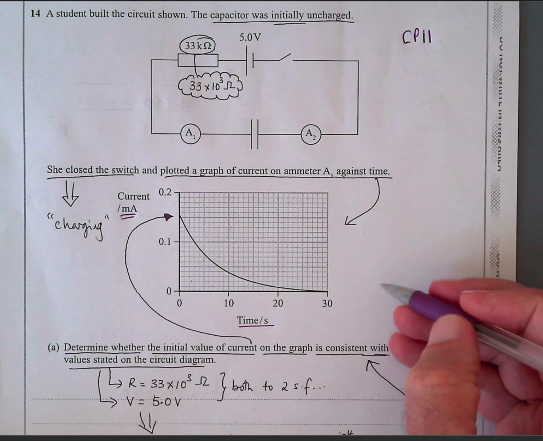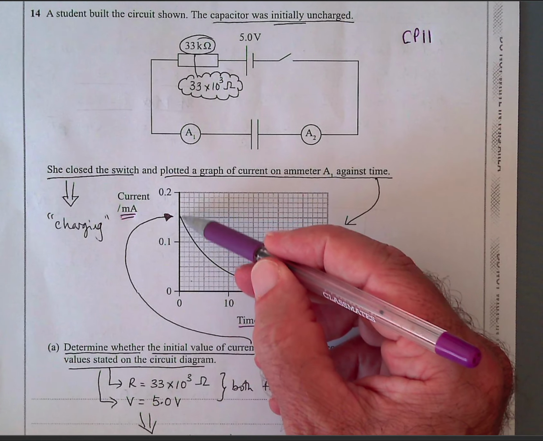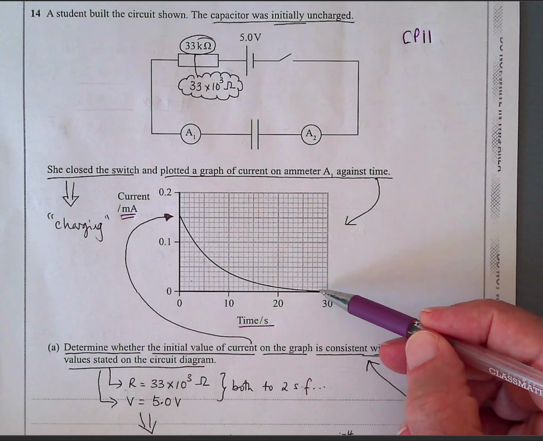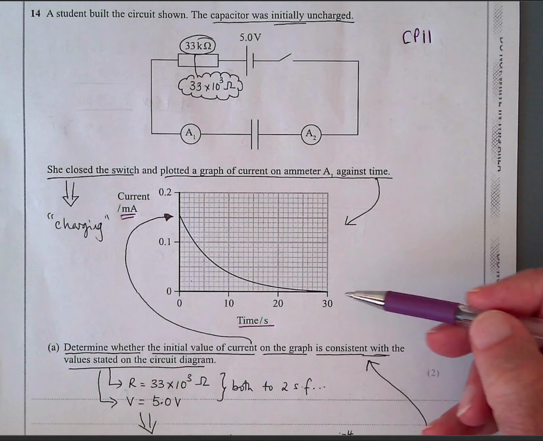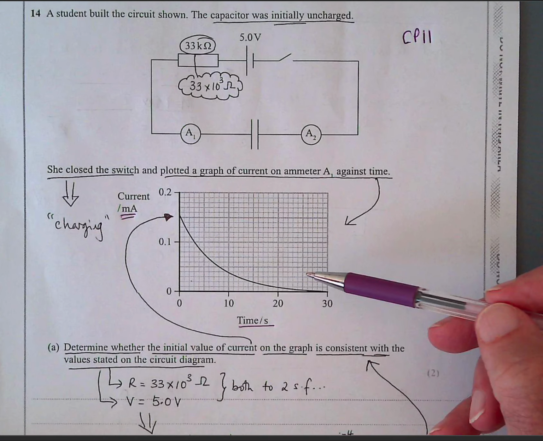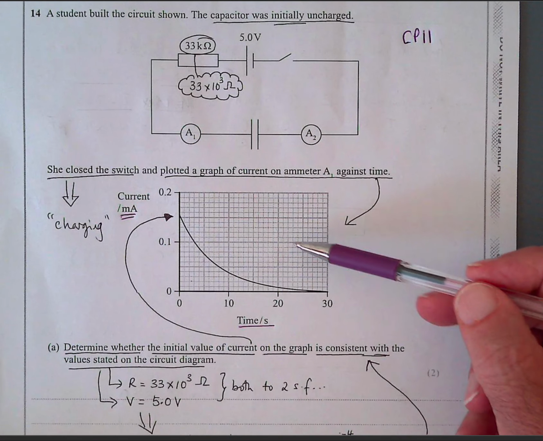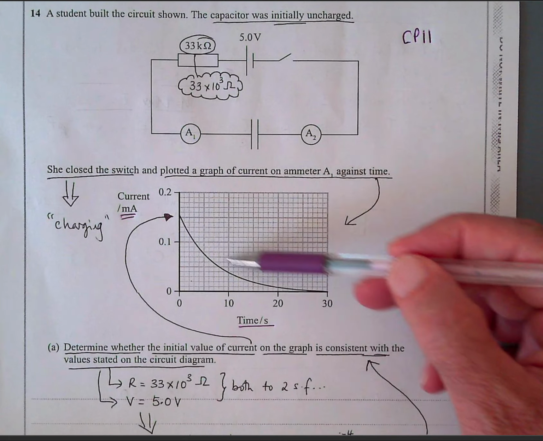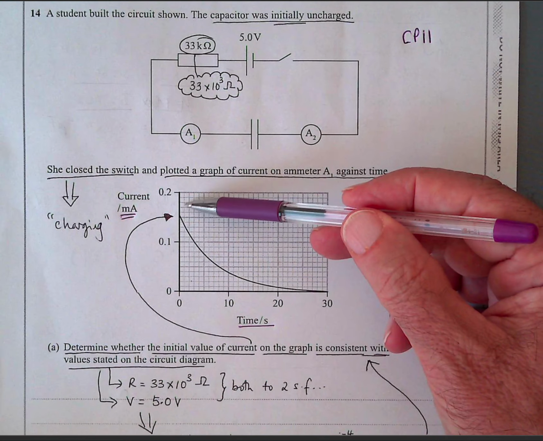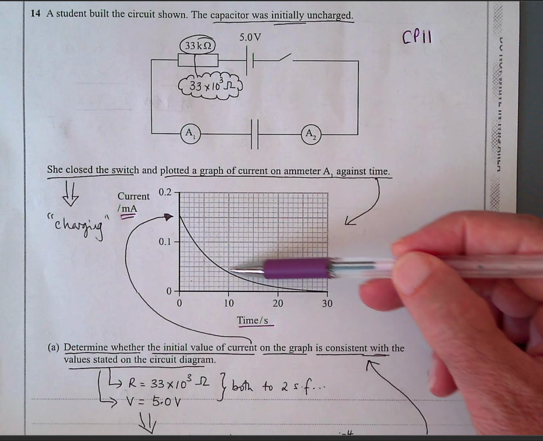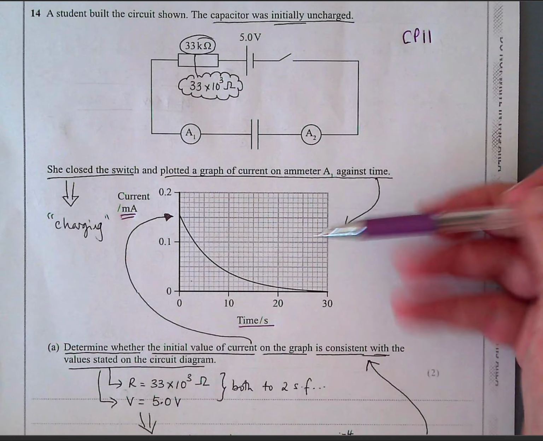Now, if you remember, the charging and the discharging circuit current graph is always decreasing, because at the beginning the charge flow is fast, and as time goes on, it will be more difficult to push the current through as the capacitor becomes charged.